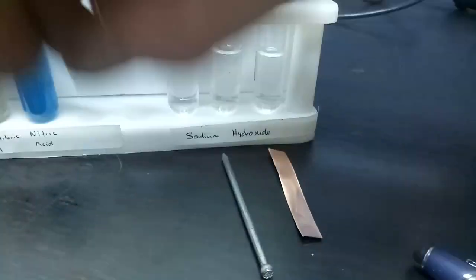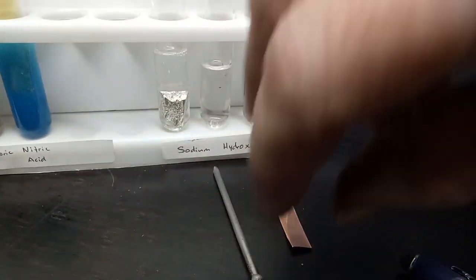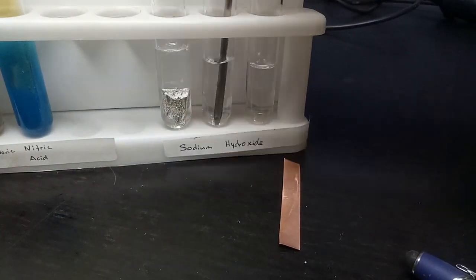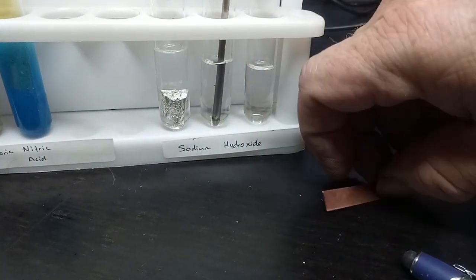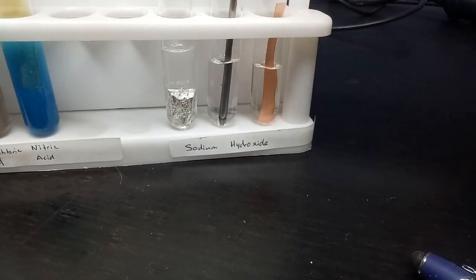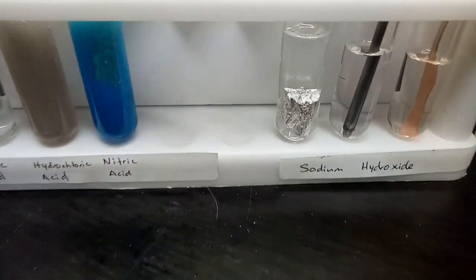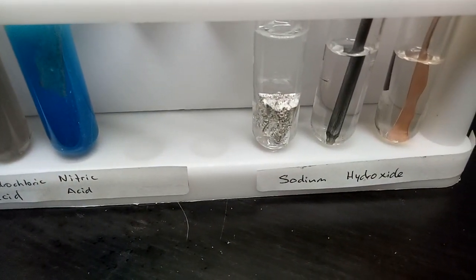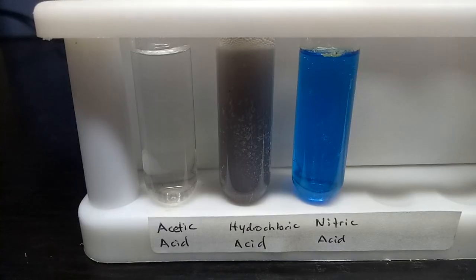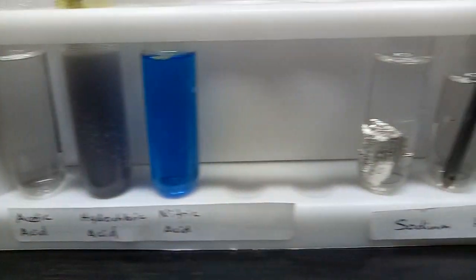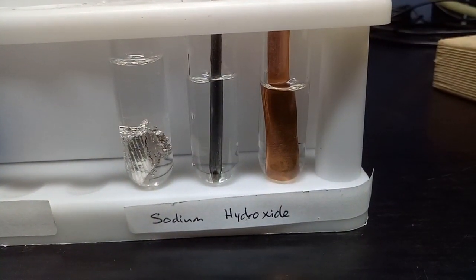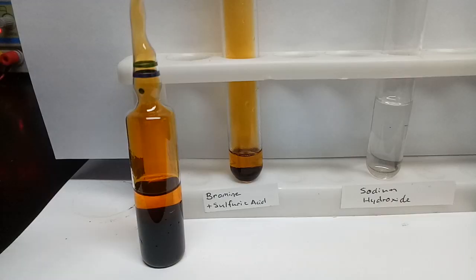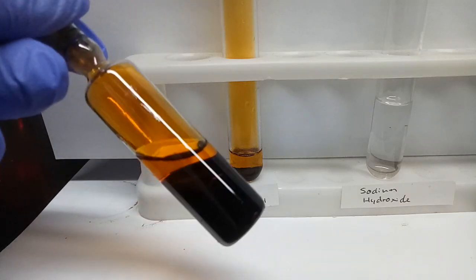What happens if we try the same thing with a powerful base? The answer? Not much. As a rule, metals do not react with bases, at least not in the same way that they react with acids. The reverse happens when you're dealing with nonmetals.